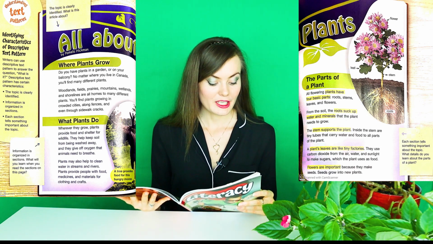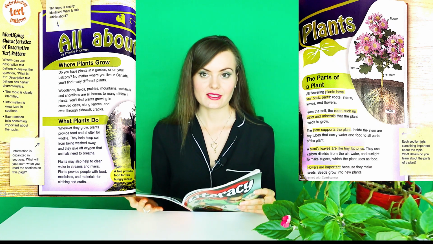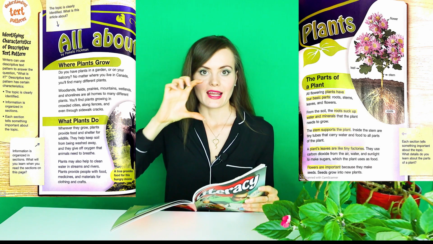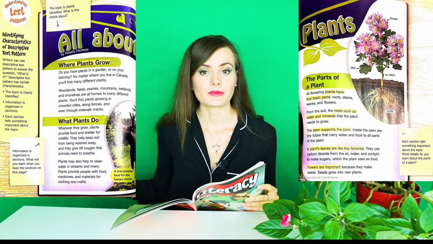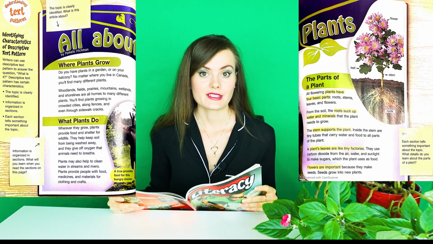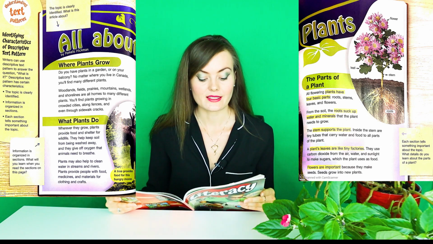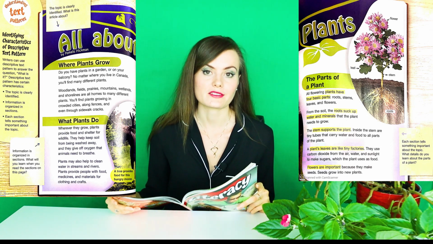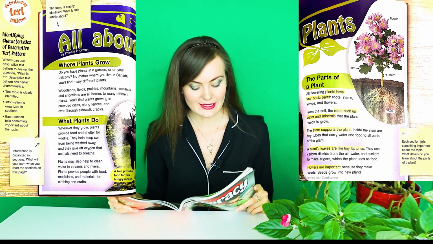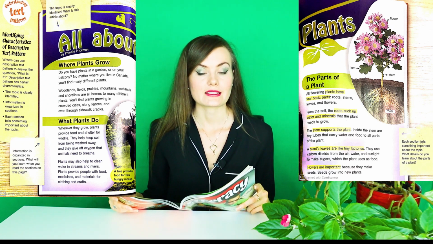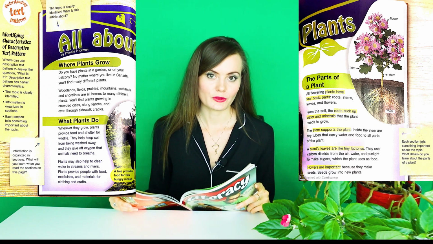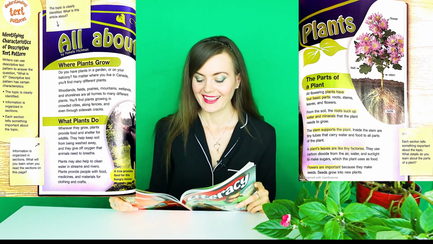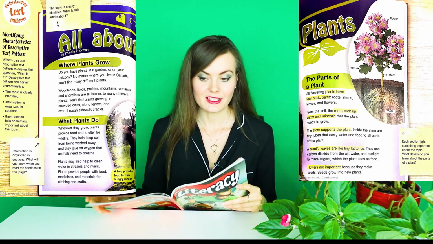Next, information is organized in sections. You can see in here, on these pages, there are some sections that the information is organized according to. So what is the first section? Yes, the first section is where plants grow. What is the second section? It's what plants do. The third section, you please find it, the parts of a plant.